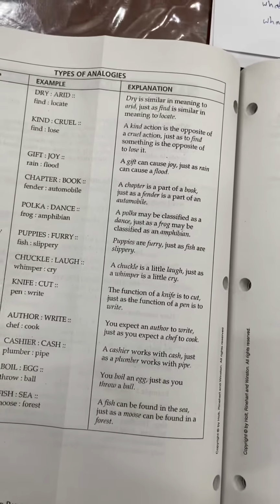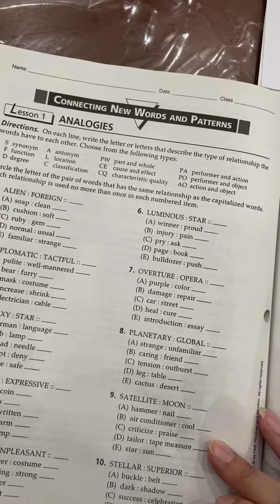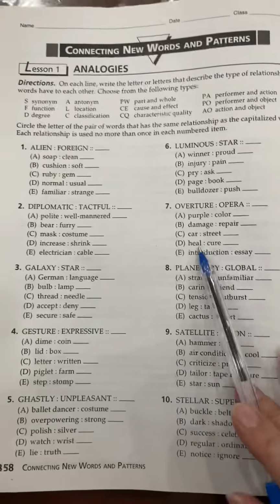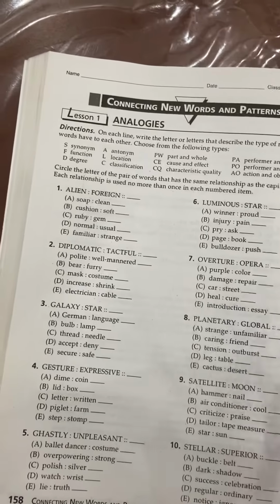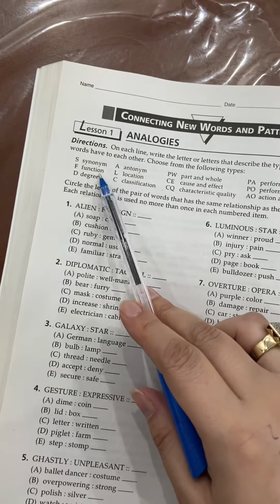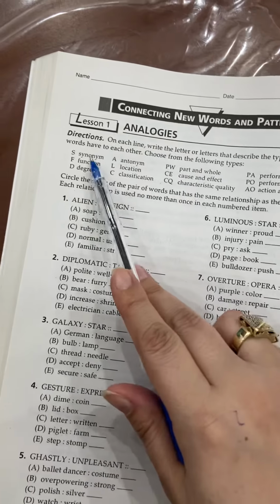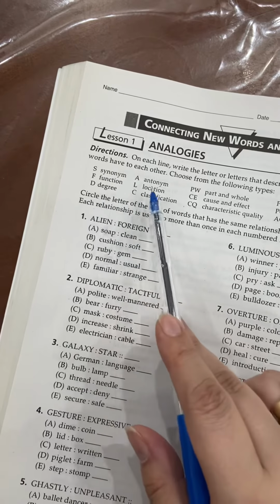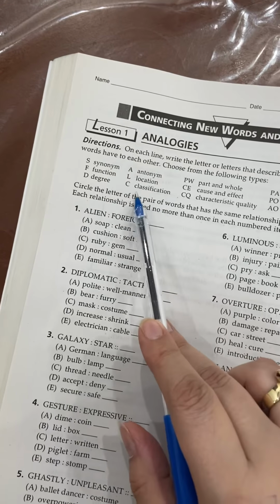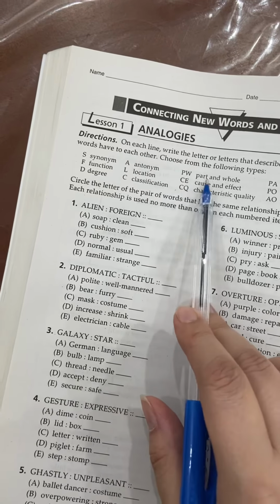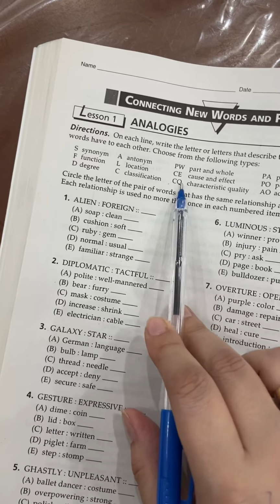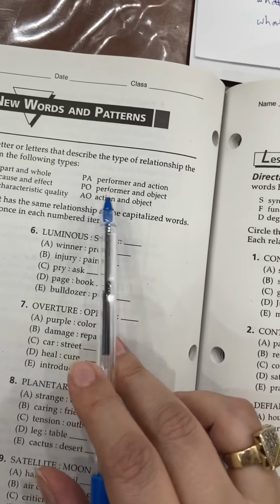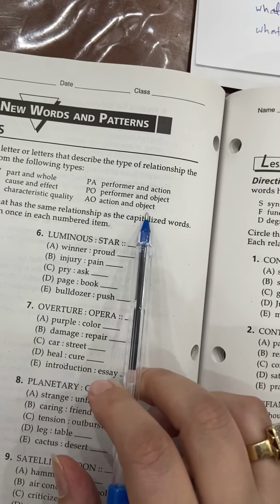Okay, girls, your homework is page 158. Make the analogies. Write the analogies, and write the abbreviation for all the kinds. Like synonym, they write for it only the first letter S, D for degree, A for antonym, L for location, C for classification, PW for part and whole, CE for cause and effect, CQ for characteristic quality, performer and action, PO performer and object, AO action and object.